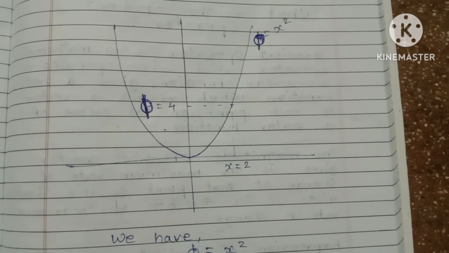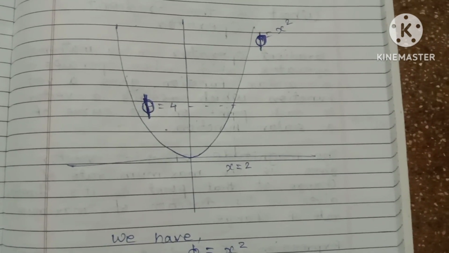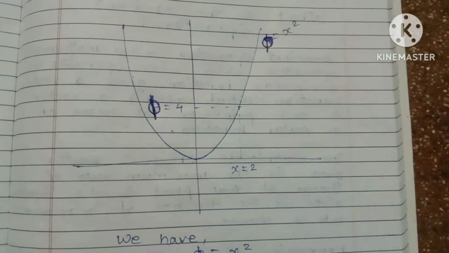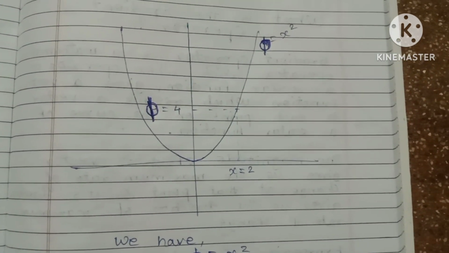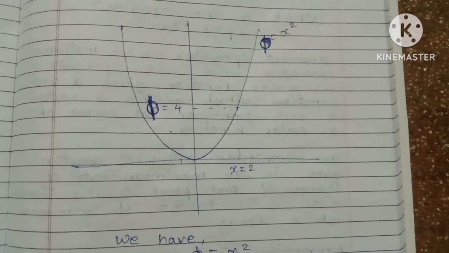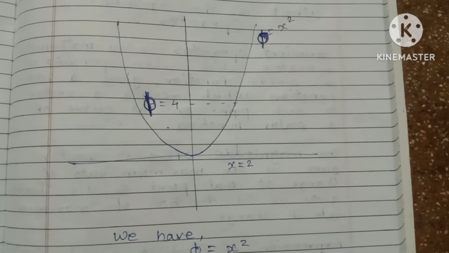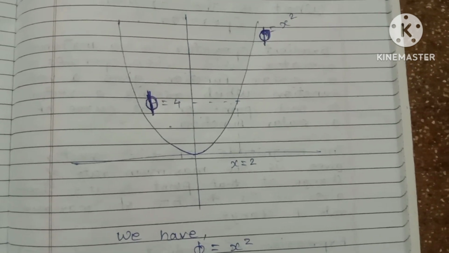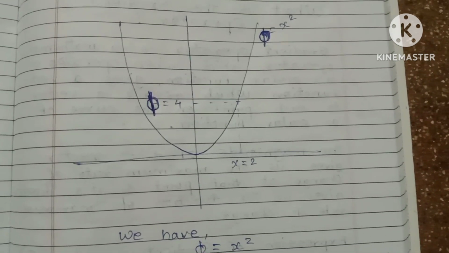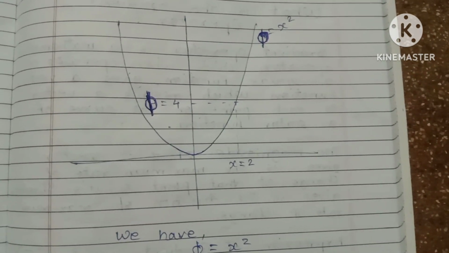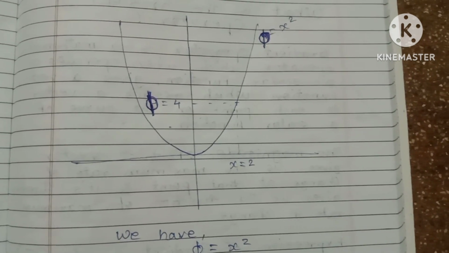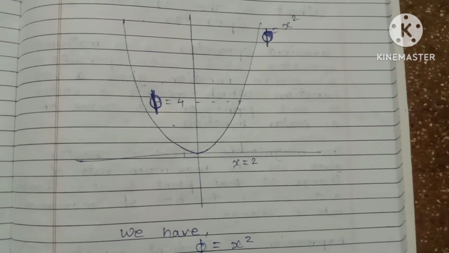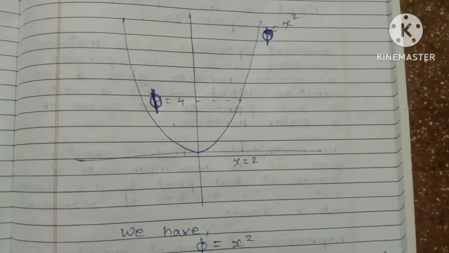Now we will see how the gradient operator operates on this function phi and gives a vector function which assigns a vector at each point, and that vector points in the direction of maximum rate of change at that point. We will verify whether this definition is really correct and meaningful and useful.